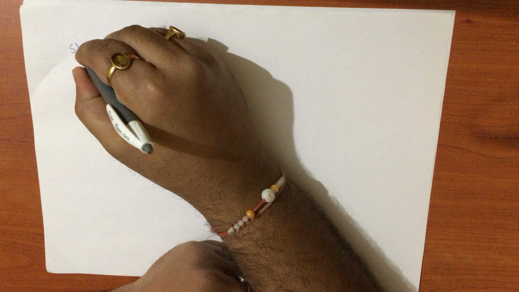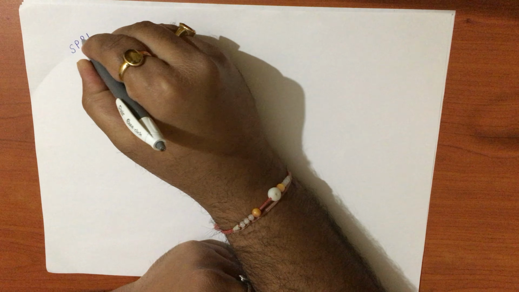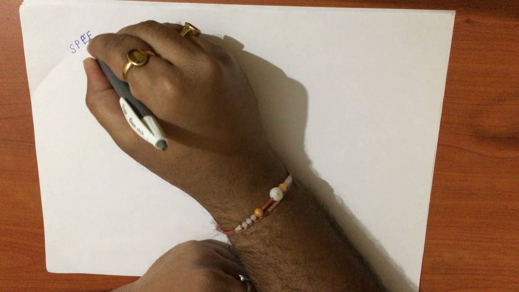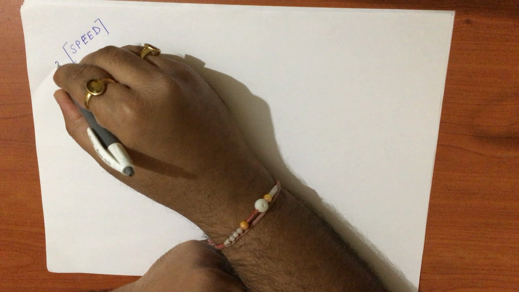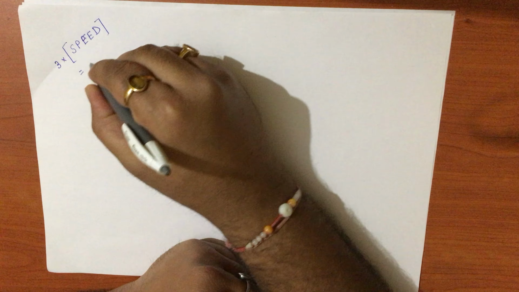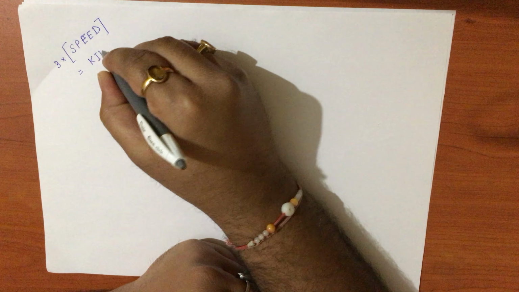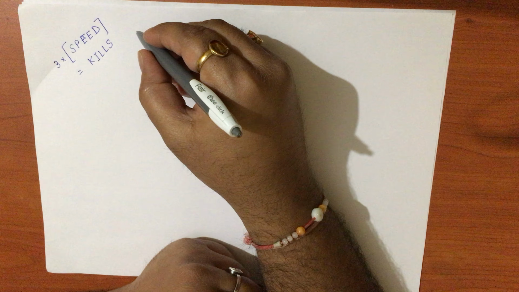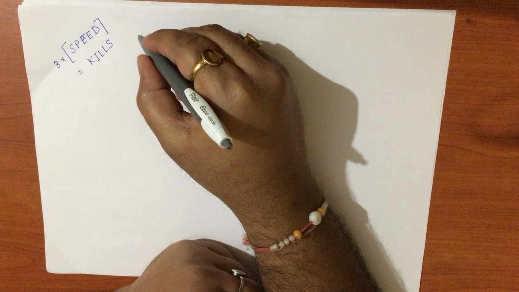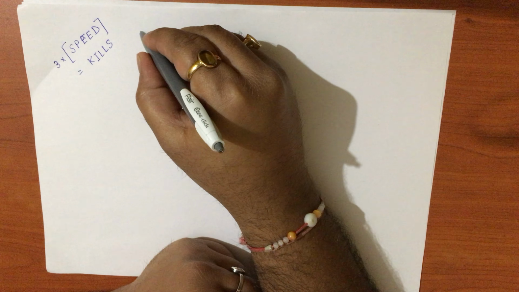if we add up SPEED 3 times, it is equal to KILLS, and we have to find out what number SPEED represents.